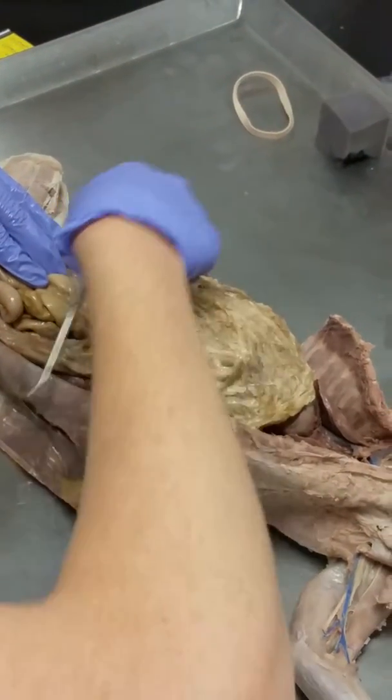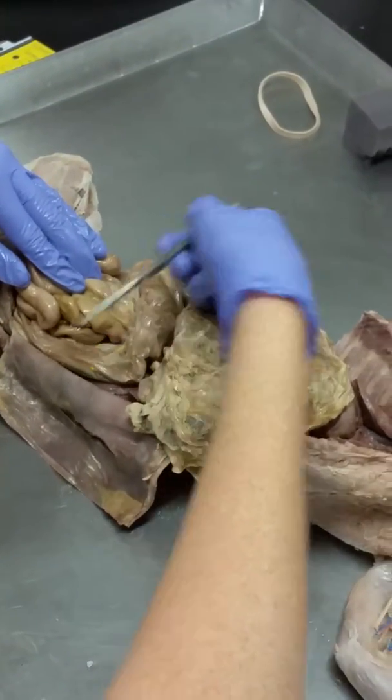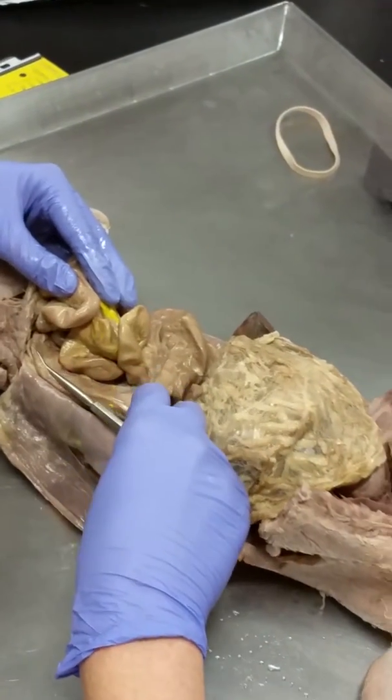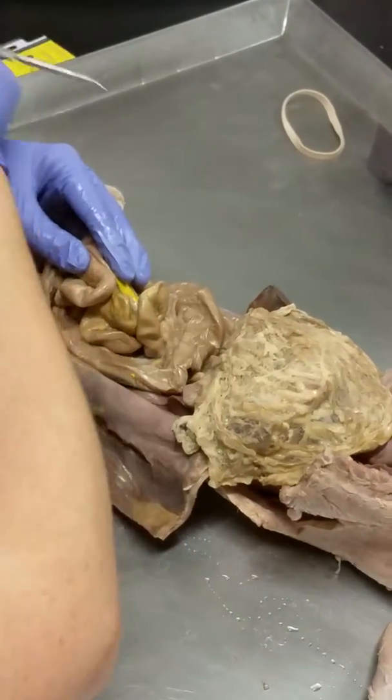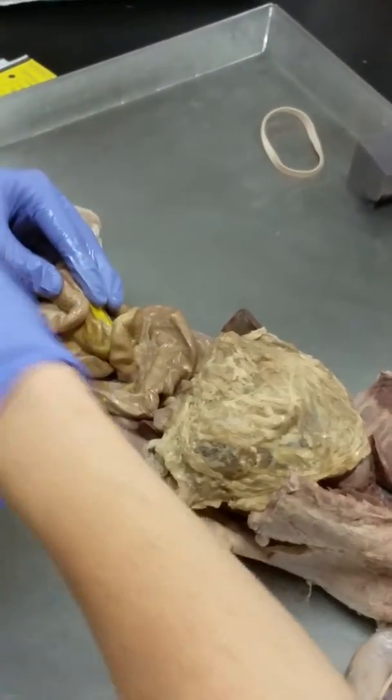The part that goes up, that's ascending colon. The part that goes across, that's transverse colon, because it's in the transverse plane. And then the part that goes down is the descending colon. So it goes ascending colon, transverse colon, descending colon. It's real simple.